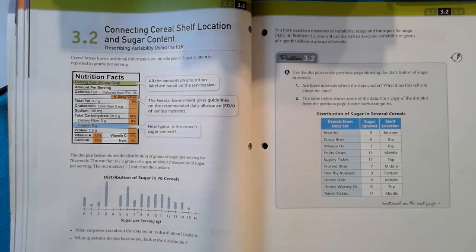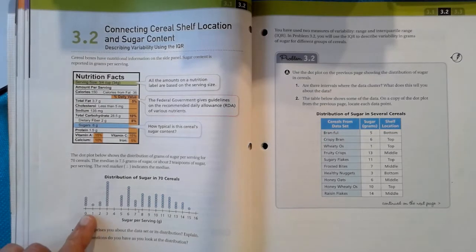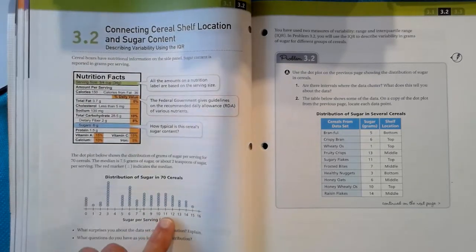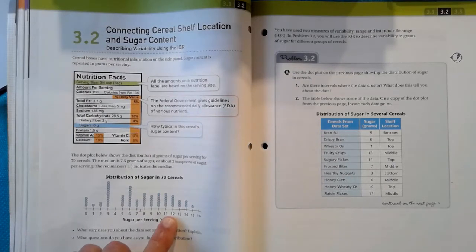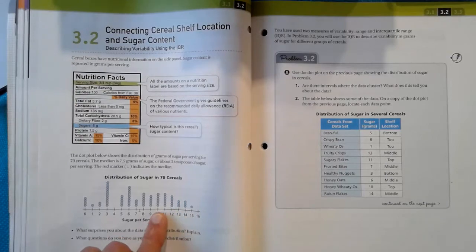What surprises you about the data set or its distribution? Anything? What questions do you have as you look at the distribution? Well, I'm going to go ahead and guess a lot of our healthier cereals are going to be found in this side. A lot of the sweeter cereals, maybe like Cookie Crisp or Lucky Charms or Captain Crunch, are probably going to be located over here, right? They're super, super sweet, have a lot of high sugar content.